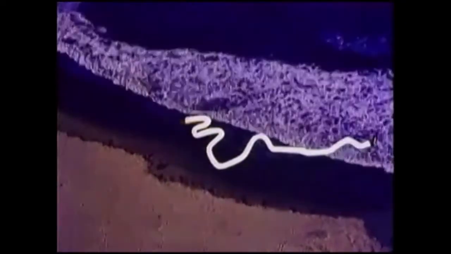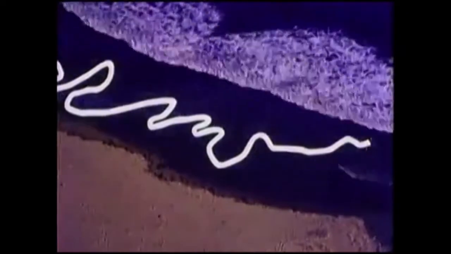Let's watch the red markers again, this time tracing their movement along the beach face.